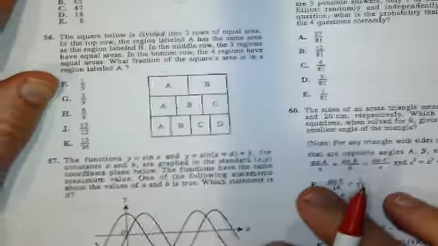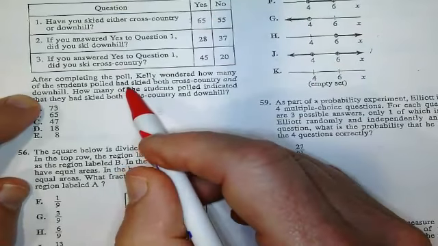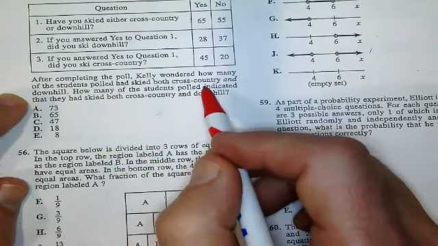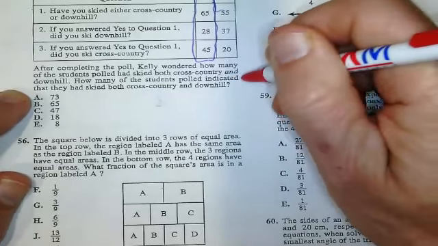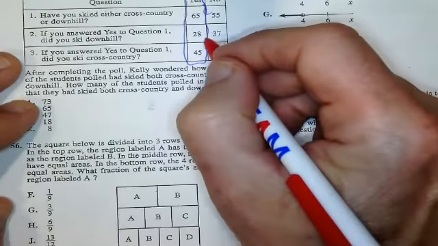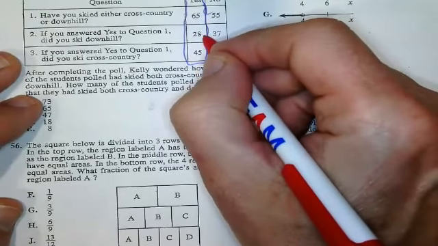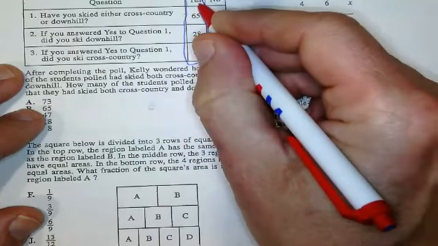Here we go. 55. This is so much easier. It's where my probability students, I hope you got this one right. So here we go. You want to know how many of the students polled had skied both cross country and downhill. So we're looking at just this column of people. No's don't matter on this. Did you ski downhill? They said yes, and then yes again. Did you ski cross country? Yes, and then yes again.